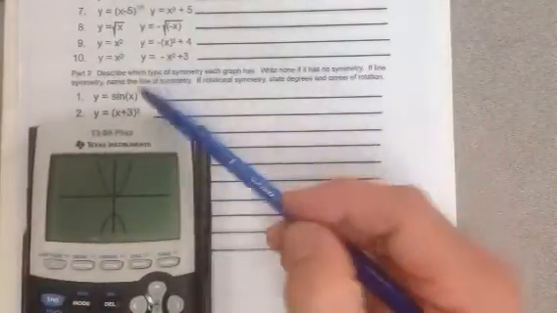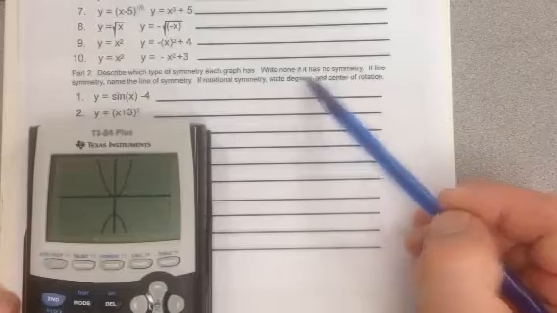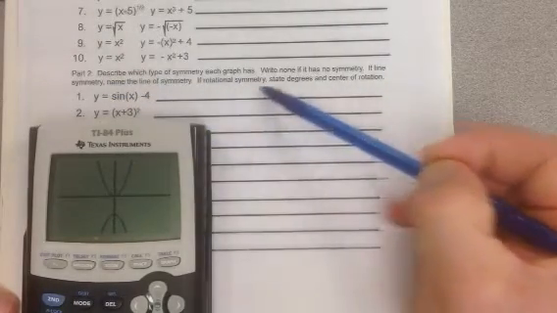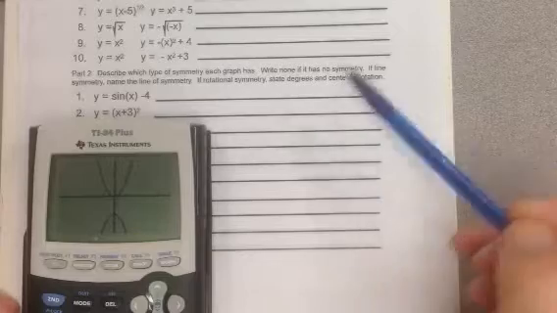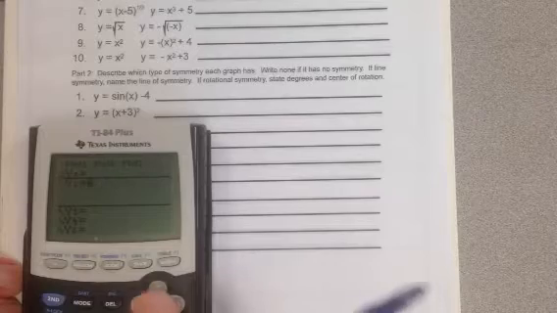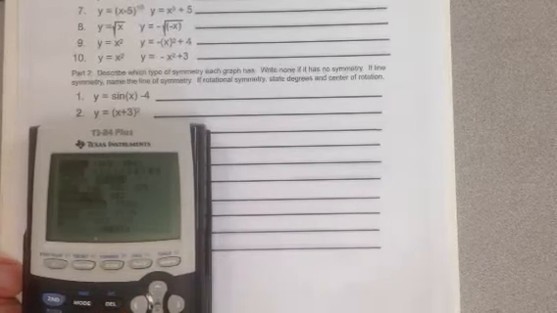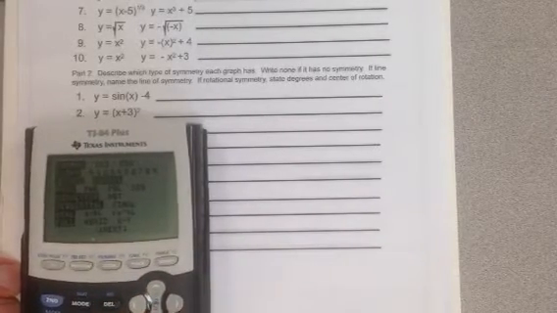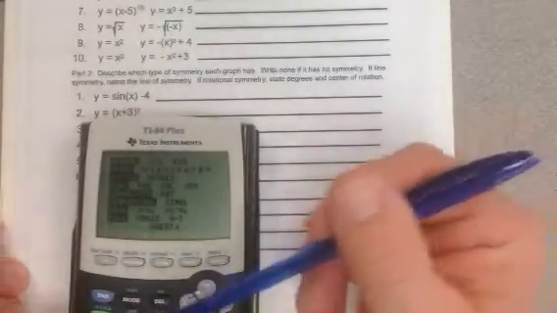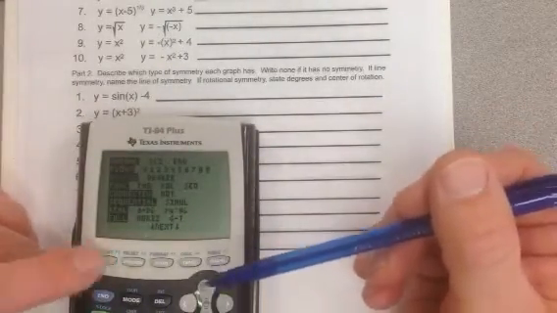The second set, describe which type of symmetry each graph has. Write none if it has no symmetry. If line symmetry, name the line of symmetry. If rotational symmetry, state degrees and center of rotation. So I am going to first clear these off. I'm going to make sure my mode is in radians. This will not work unless your mode is in radians. On your iPad calculator, I've shown you how to do that.